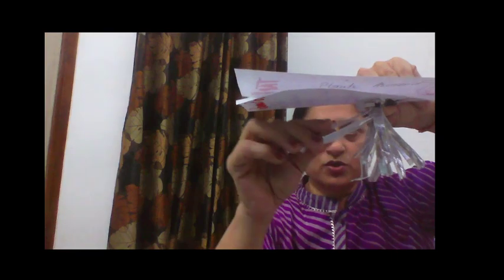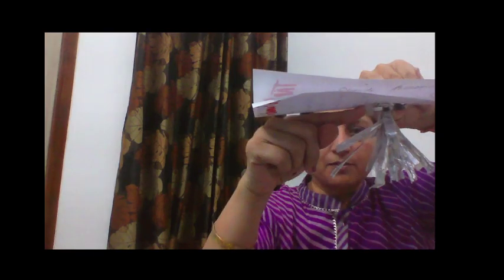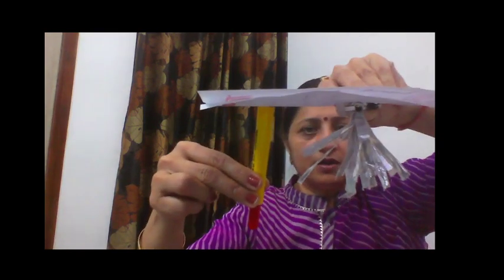It is not a single root. There are many thread-like fibrous roots growing from the base of the stem. There it was a single root, but here there are many roots coming out from the base of the stem. So this is a very important difference between taproot and fibrous root.